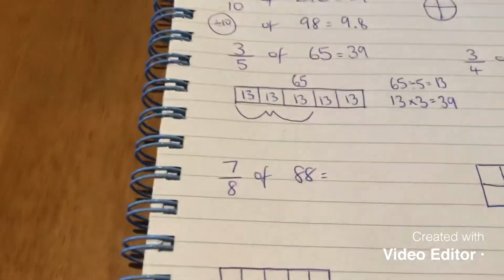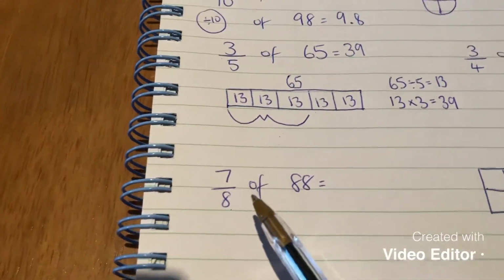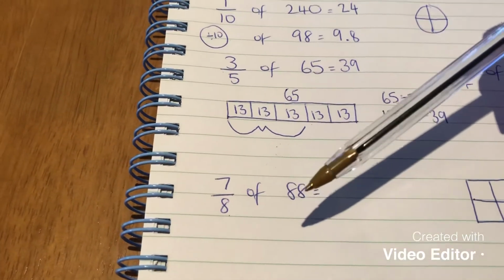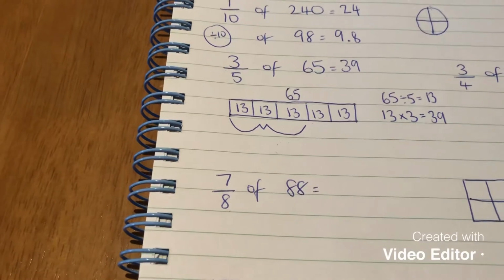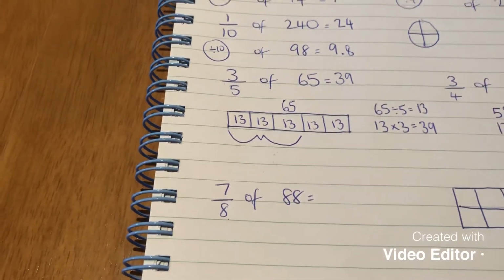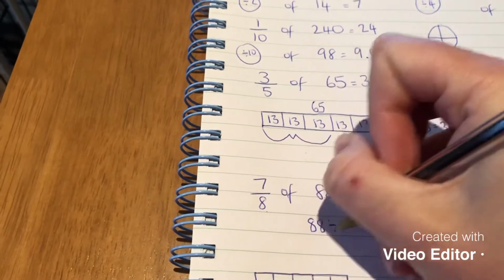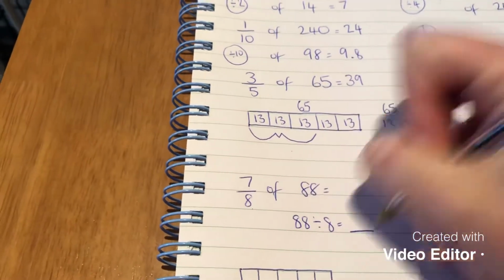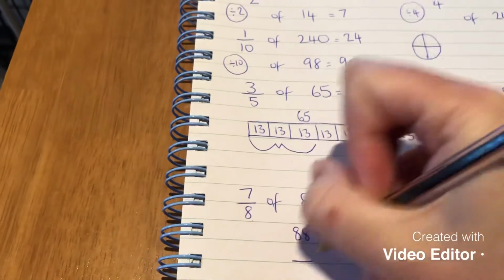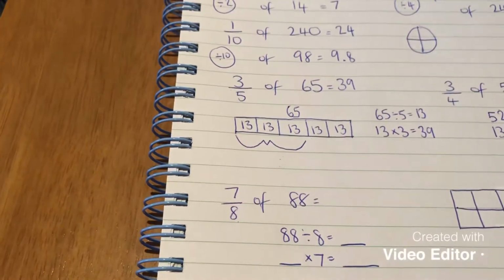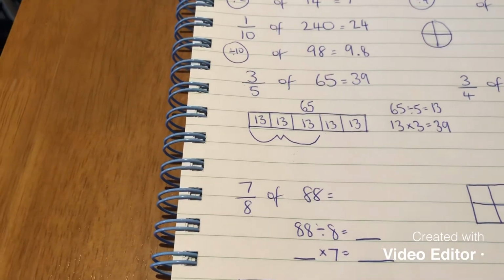So we'll just do this. If you have a go at this one now, think about the question. You're going to start with 88. That's your whole number that you're starting with. You're going to divide it by the bottom and then times your answer by the top. So it's going to be 88 divided by 8 equals something. And then you're going to do that something times by the top, 7. And that will give you your answer. Okay, so have a go at that now.